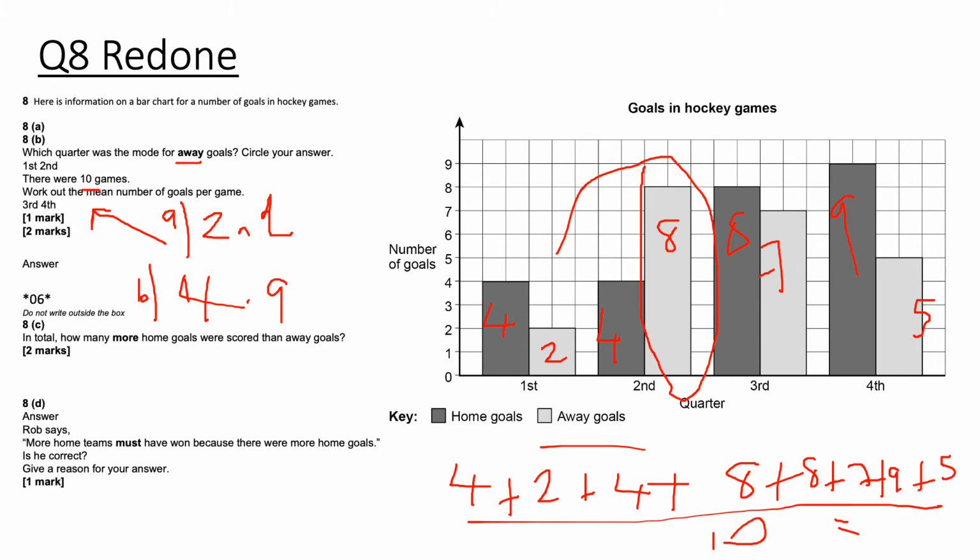Okay, part C. In total, how many more home goals were scored than away goals? Well, home goals, looking at my answer here, it's going to be 4 plus 4 is 8, 16, 16 plus 9 is 25.